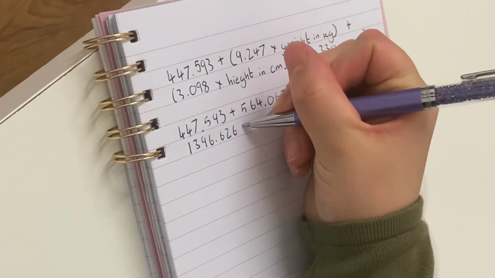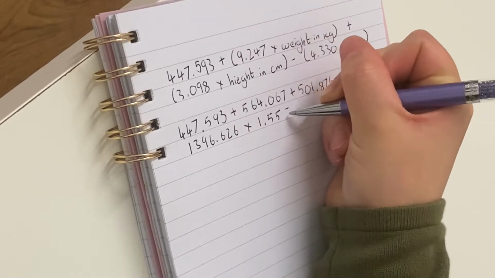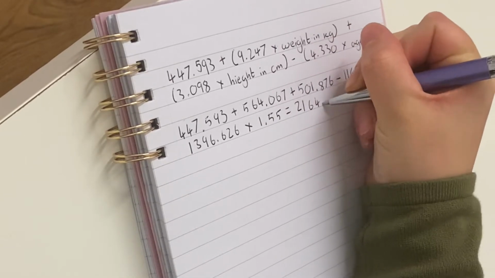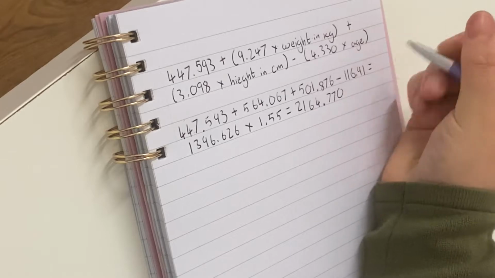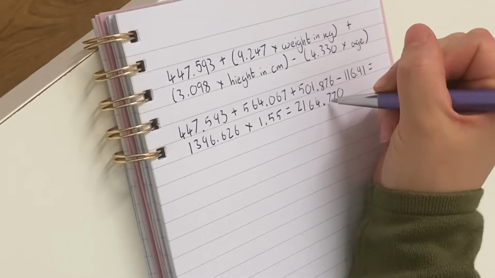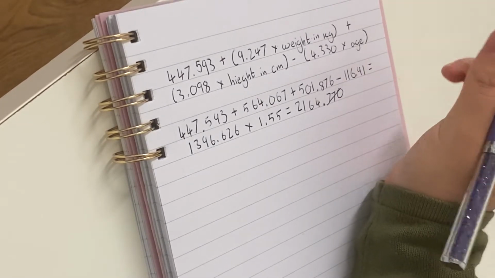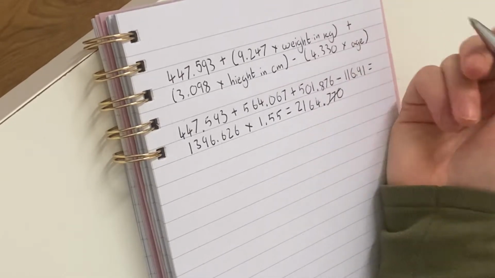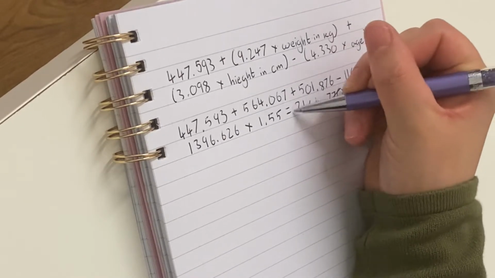Back to the video. So now I'm going to times this number by 1.55 equals 2164.770. Now I am going to get rid of these last 3 numbers personally, because you can even round it up if you want to go 65, but personally I'm just gonna leave it as this number right here.